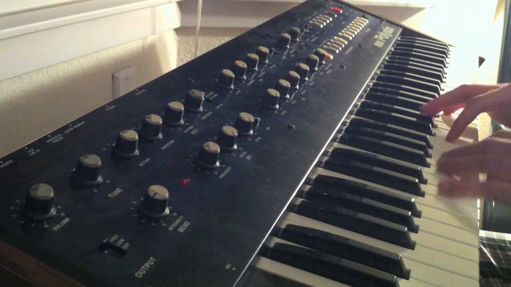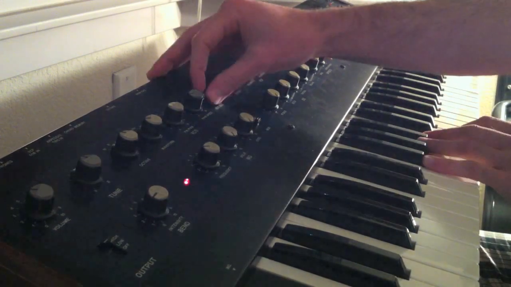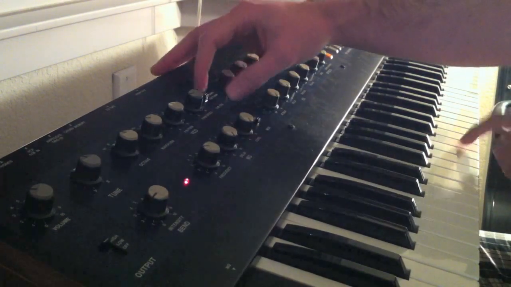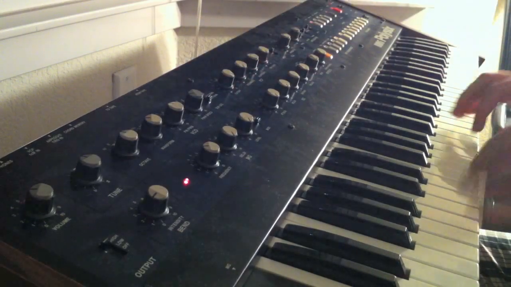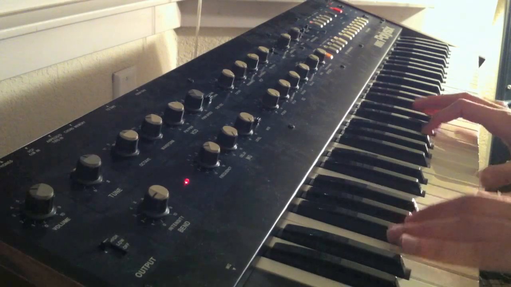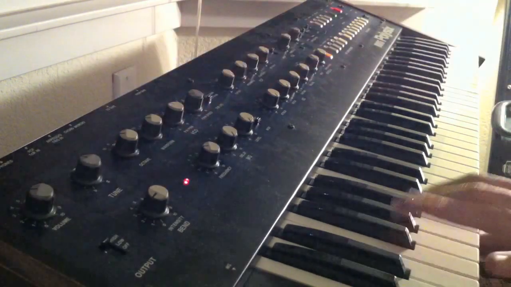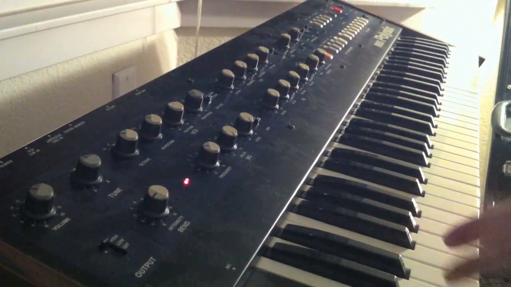This is no sub oscillator. This is 1 octave down, 2 octaves down, which can really beef up the sound, especially if you go down to 16 foot. You're in like click territory.